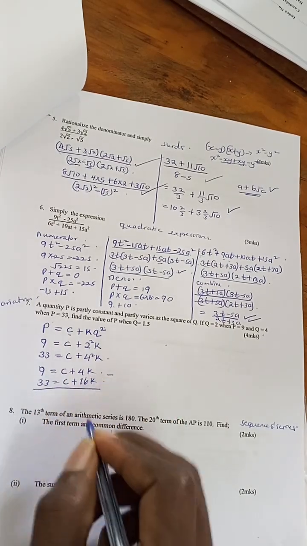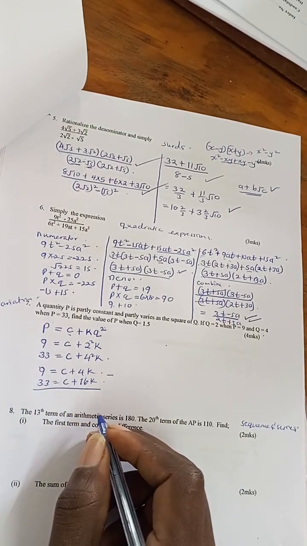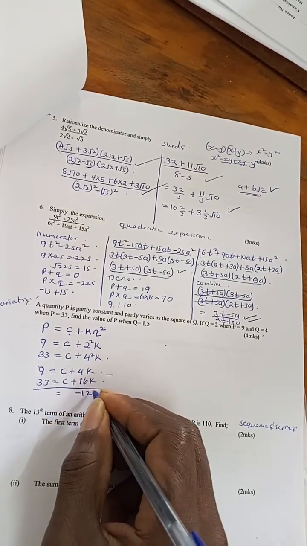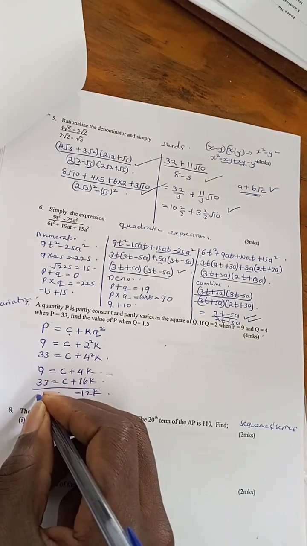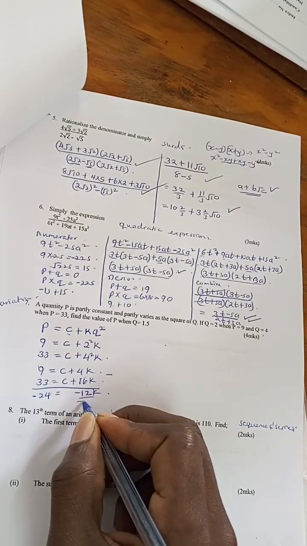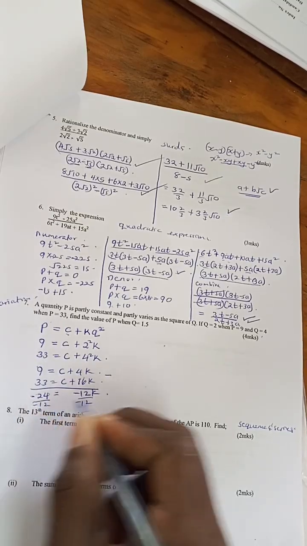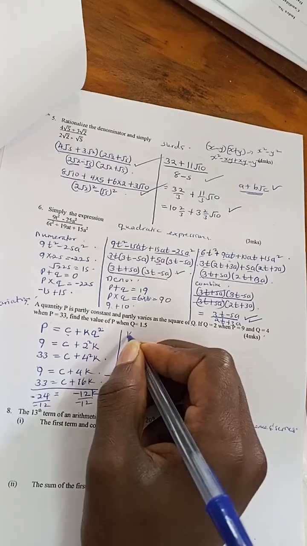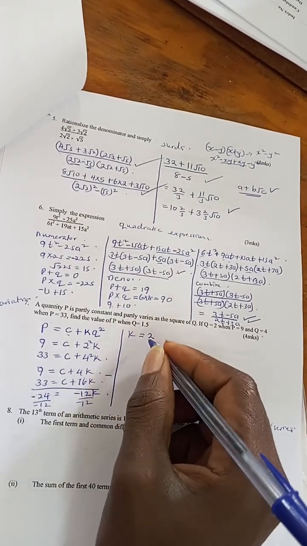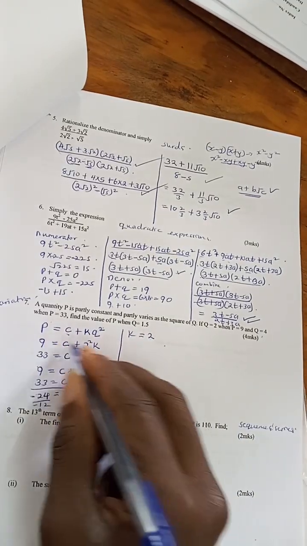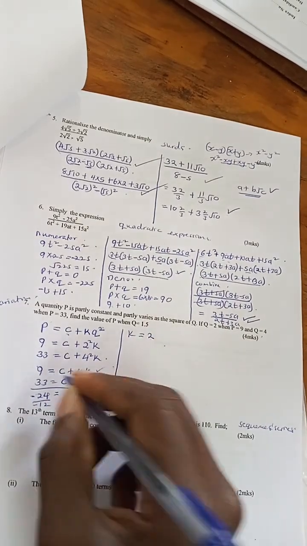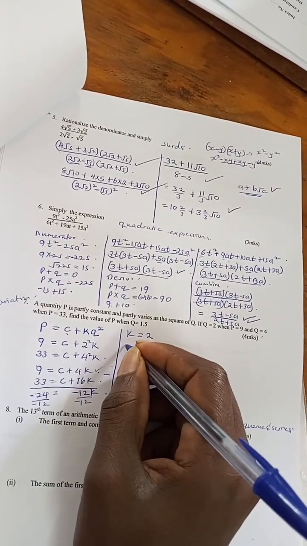Now subtract to eliminate the constant, and then you get the value of k. Now this one will be negative 12k, then this one will be negative 24. So when you divide through by negative 12, you just get k is equal to 2. Now we substitute in any of the original equations, and then we get the value of c.